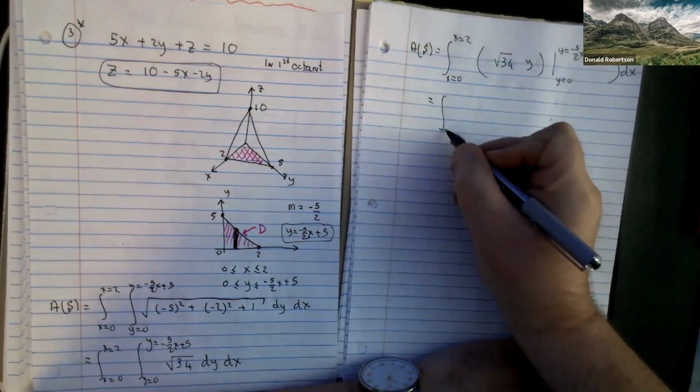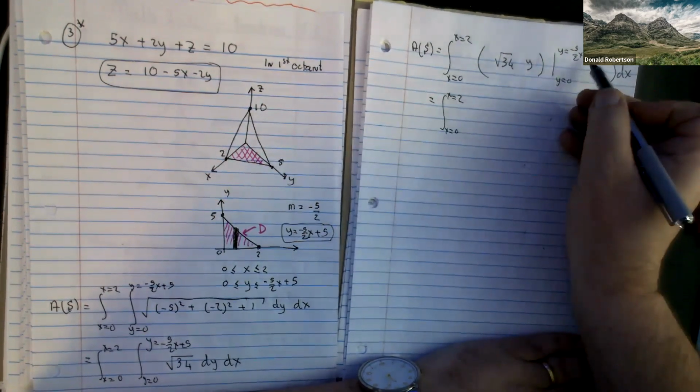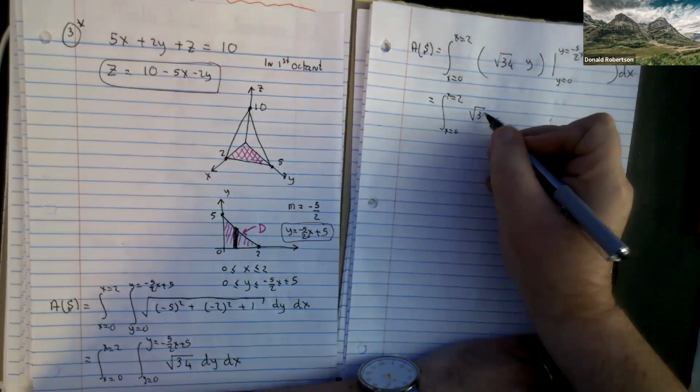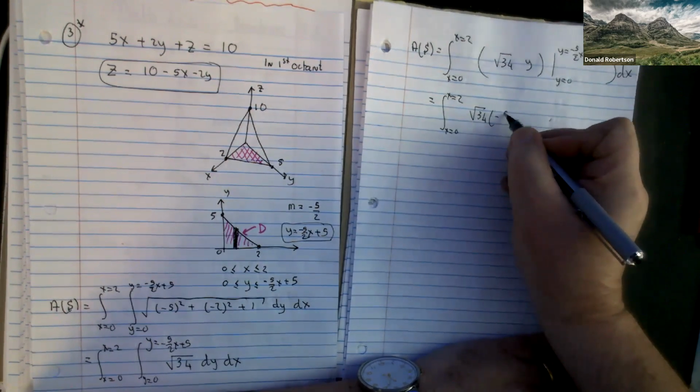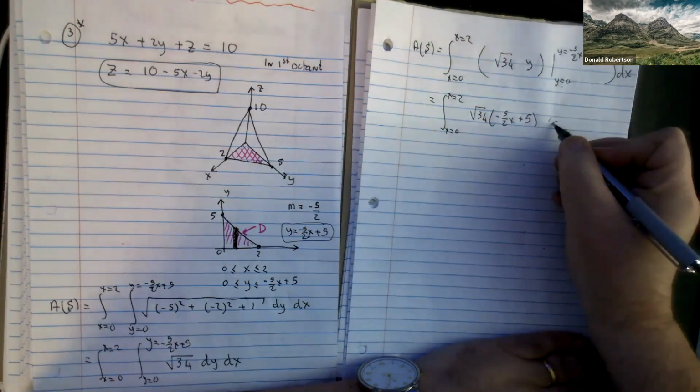So that's going to get me x equals 0 to x equals 2. And let's plug it in. You're going to get the square root of 34 times this guy minus 0, so I don't care.